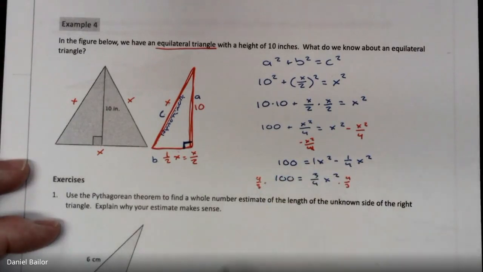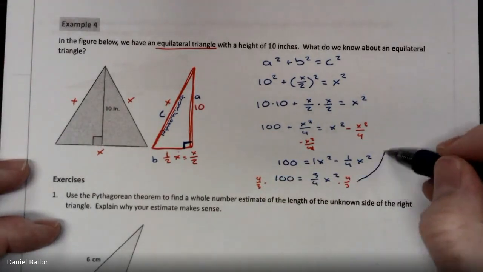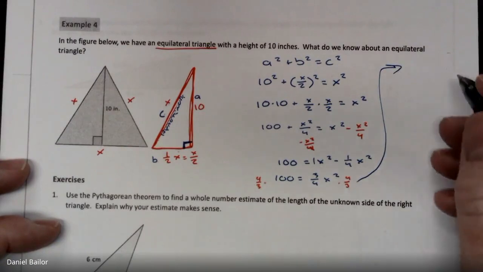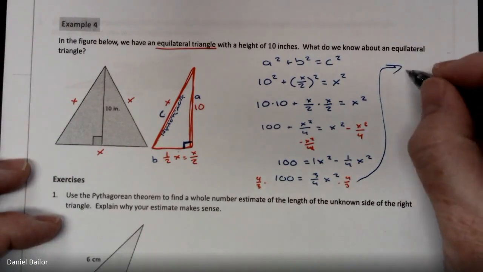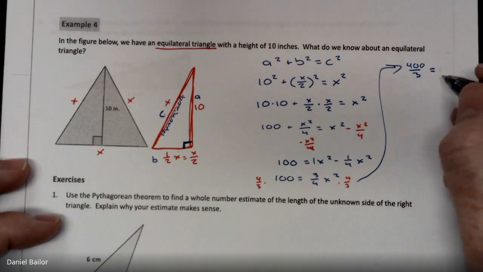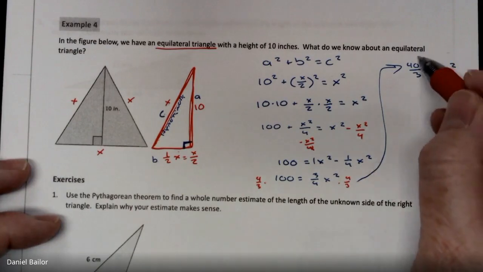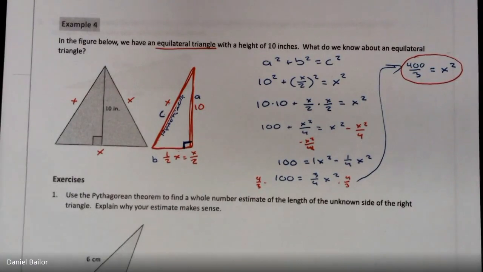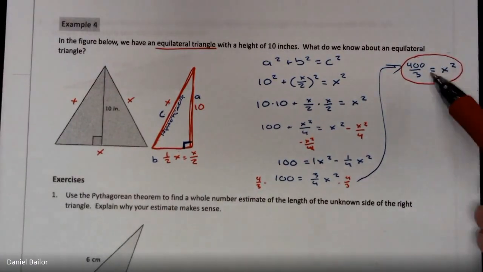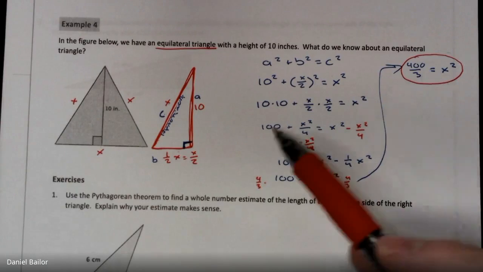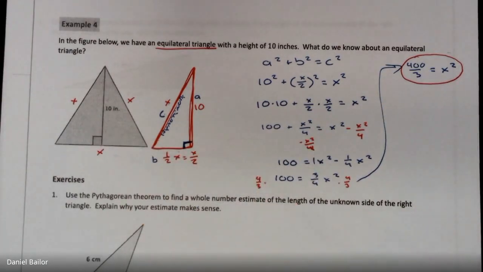to get the x by itself, and I'm going to move my work up here now. So I get 400 over 3 equals x squared. This is where I'll stop because I don't want to get too complicated right now. But you can see how I found out a number for the equilateral triangle.